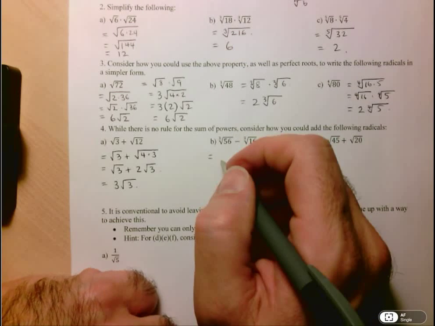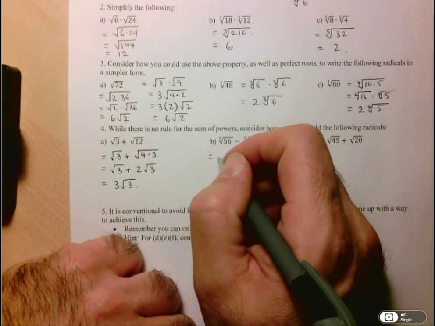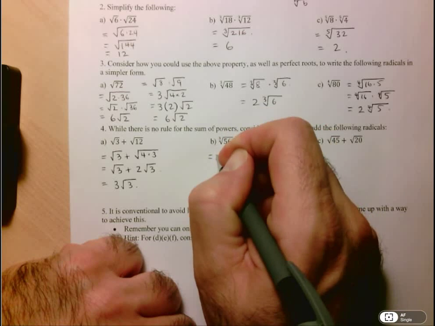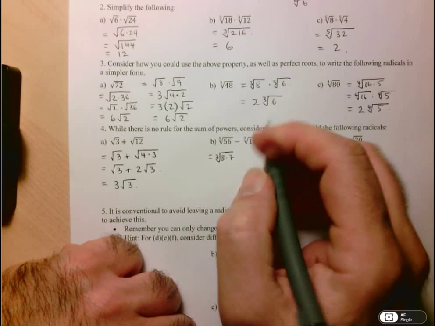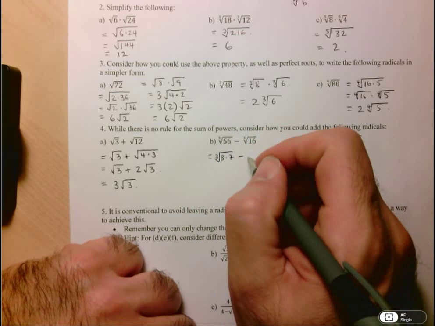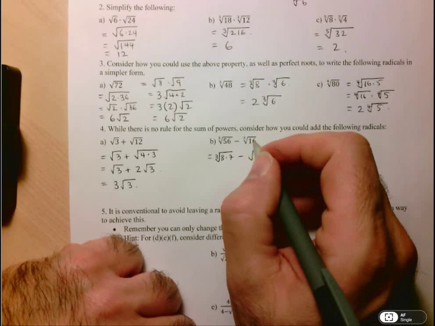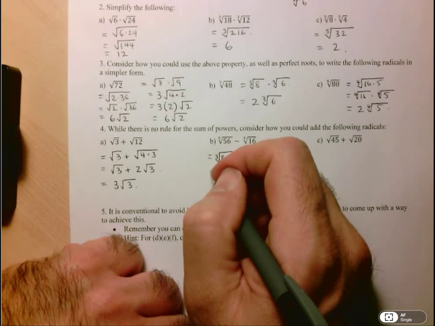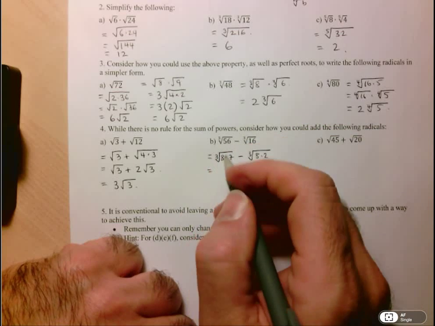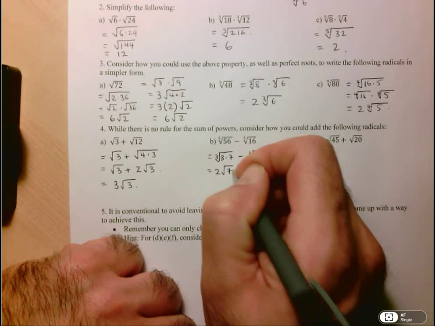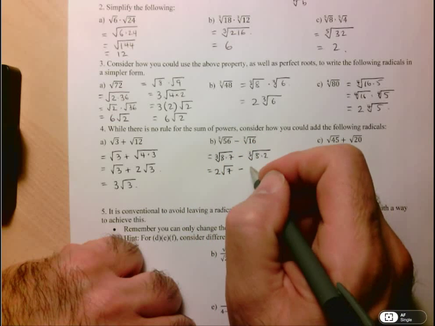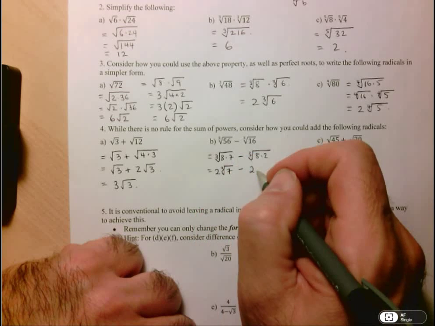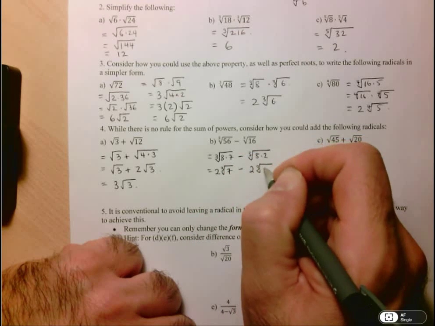So here we've got cube root of 56, which is the same thing as cube root of 8 times 7, minus here the cube root. Well, are there any perfect cubes? Again, 8 times 2. So cube root of 8 times 2. So here we've got cube root of 8 is 2, so this is 2 cube root of 7 minus 2 cube root of 2.